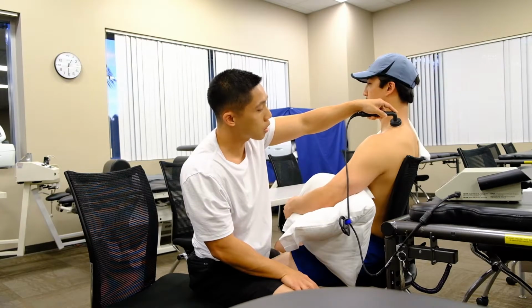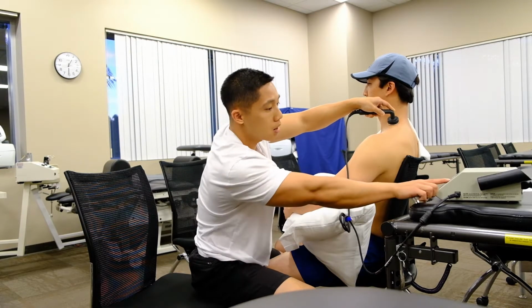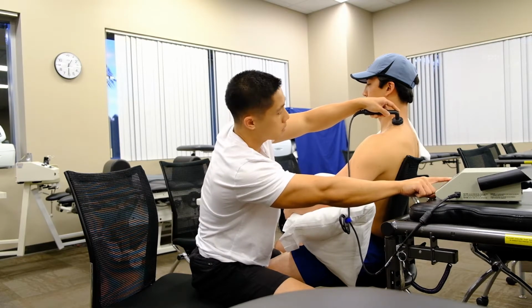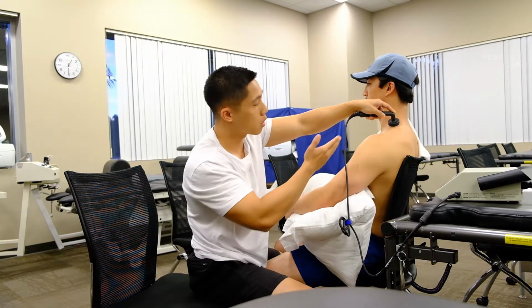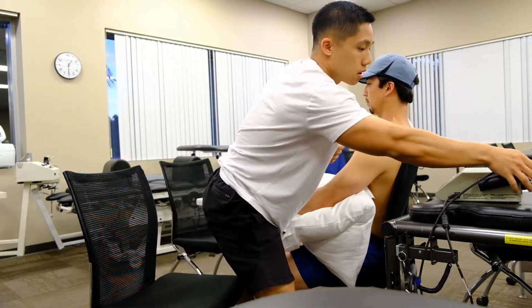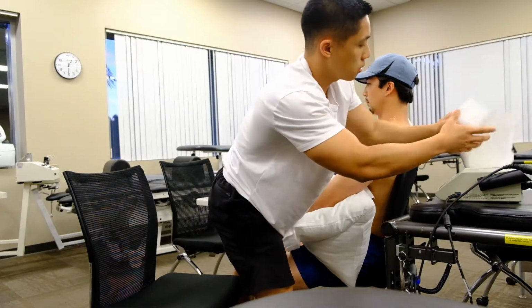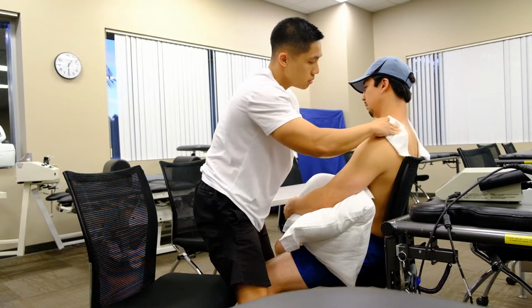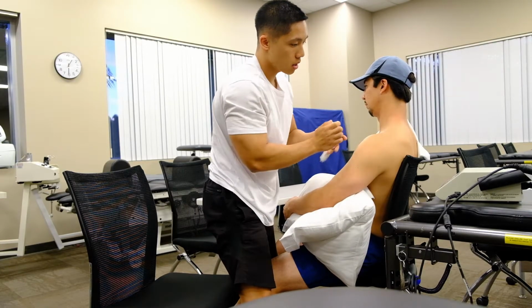And so now we're going to go ahead and ramp down and stop the machine. And at this point, I will go ahead and take the head off of the patient. I'll go ahead and wipe the patient down. How are you feeling? Better. Better? Excellent. Glad to hear that.